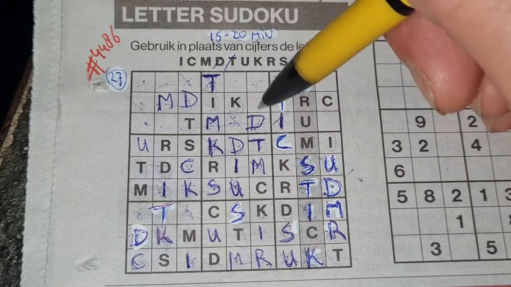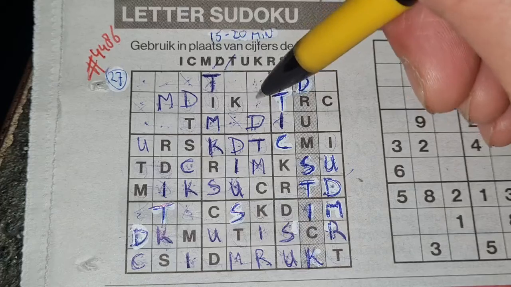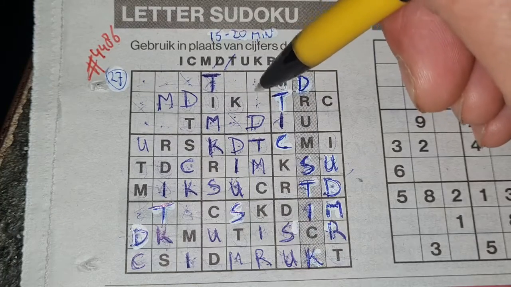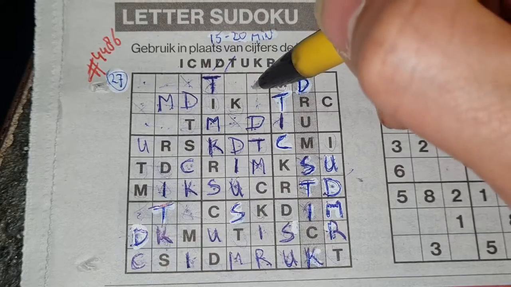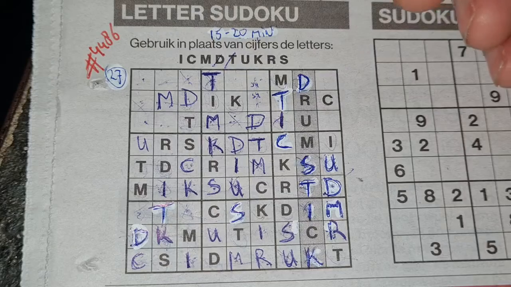How about these two missing letters in this column? Those missing letters are the S and the U. Cannot fill this yet.